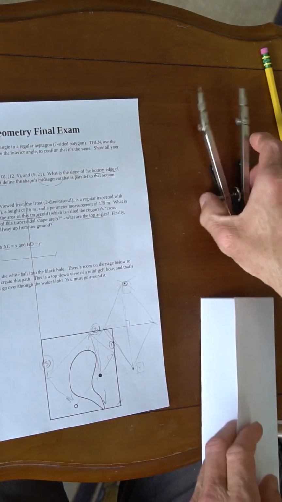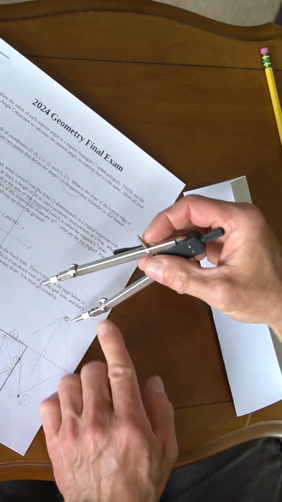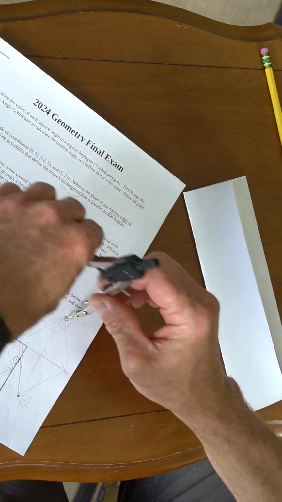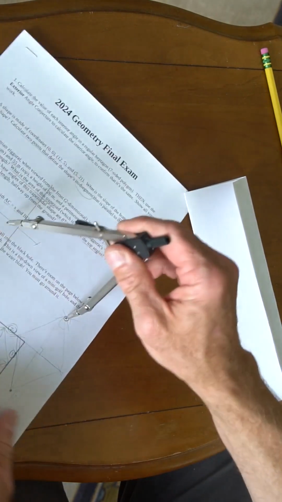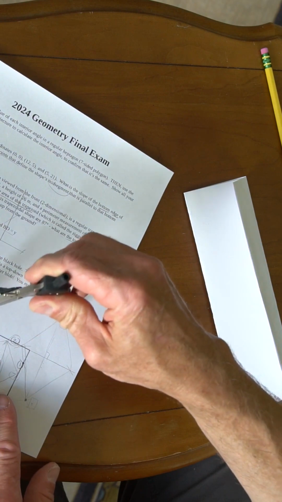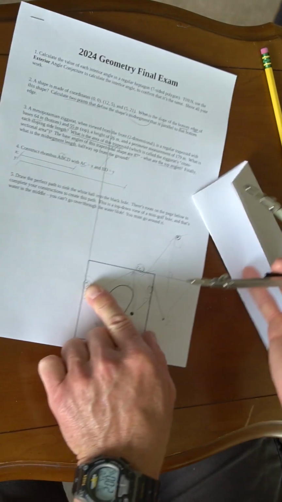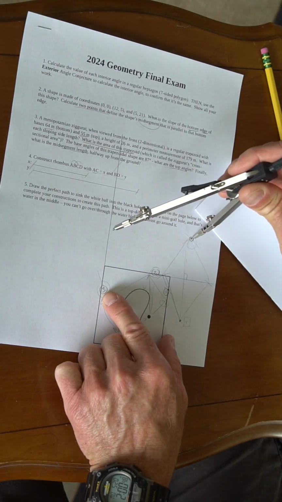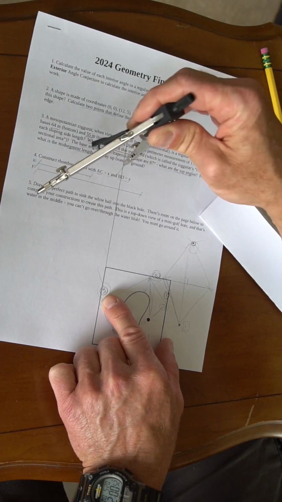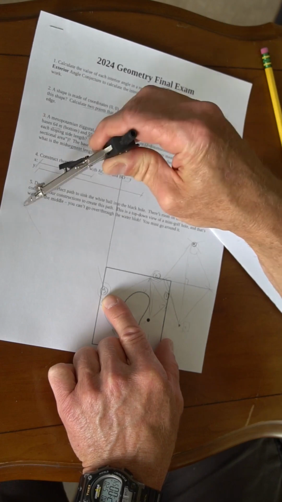Okay, that should do the trick. So I have to open this up more than halfway, like so. And I'm going to give myself a hash. Of course, I intersected some of my writing yet again. So right there, and then I'm going to right there.